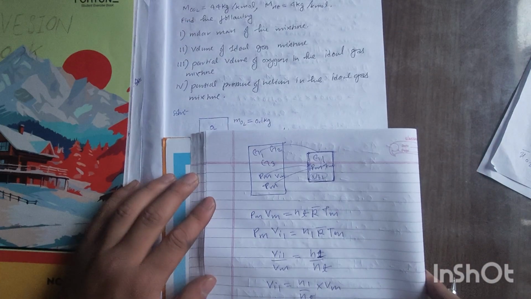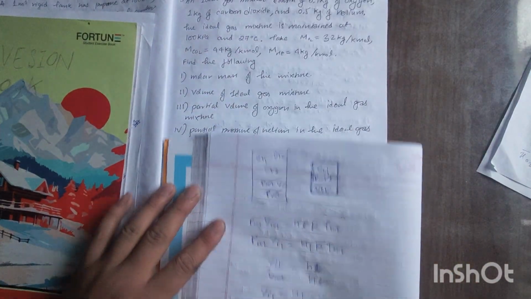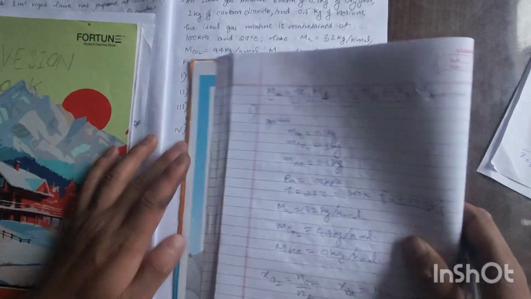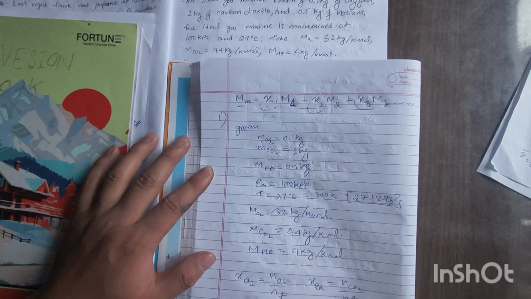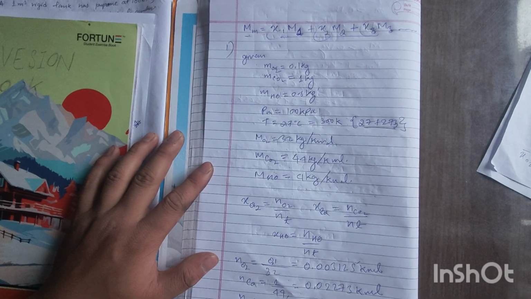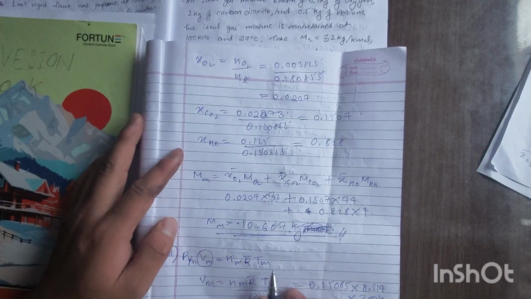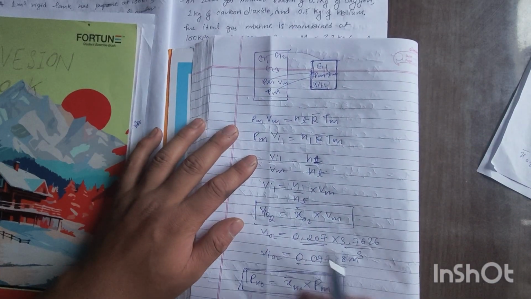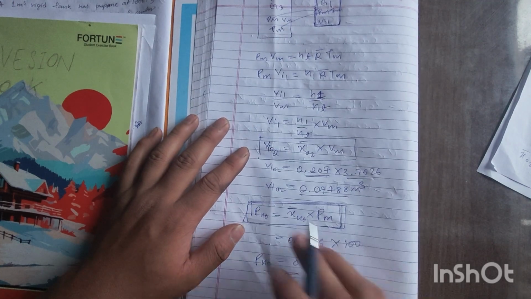So we have solved all the questions. First we started by seeing what is being asked. We wrote the given values, found the mole fraction of each gas, multiplied it with the molar mass and found the molar mass of the mixture, then found the volume of the mixture, and then the partial volume and the partial pressure also.